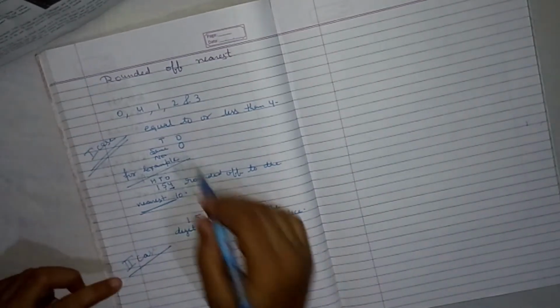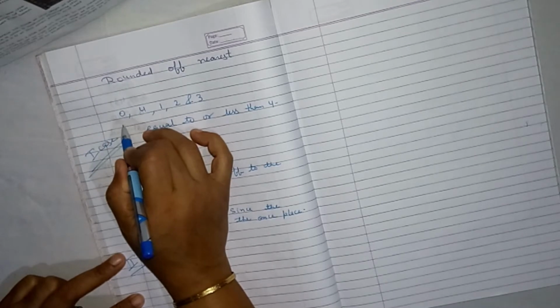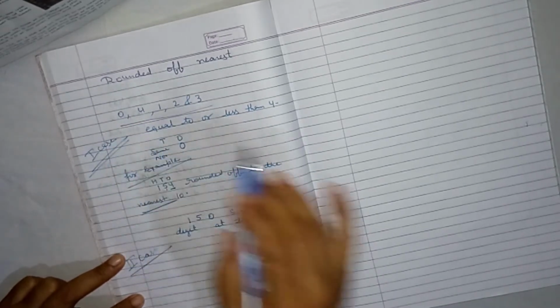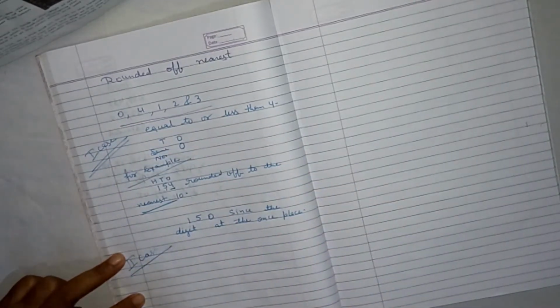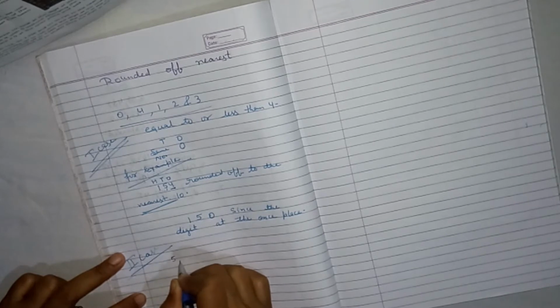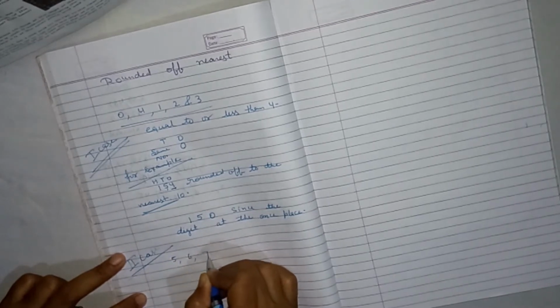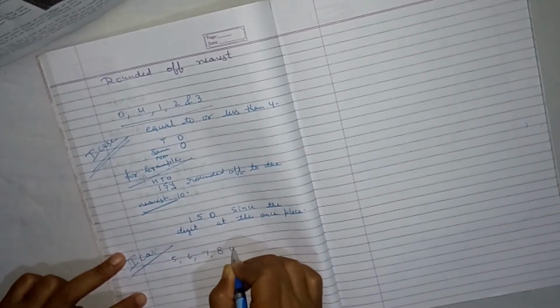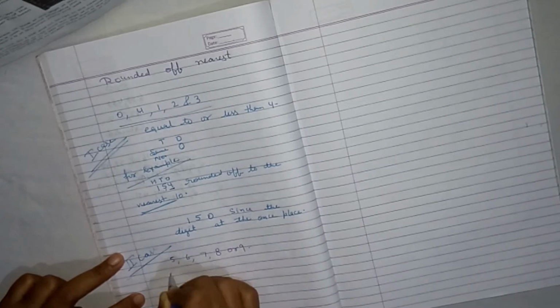The first case was about 0, 1, 2, 3, 4. And what should be done when it is more than 4? 5, 6, 7, 8 or 9.